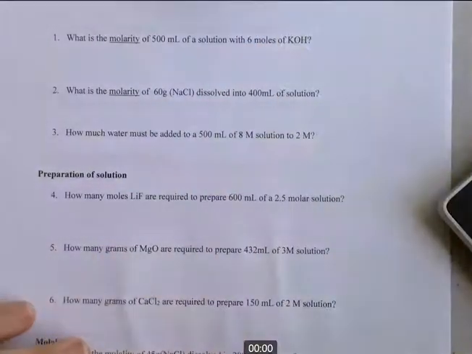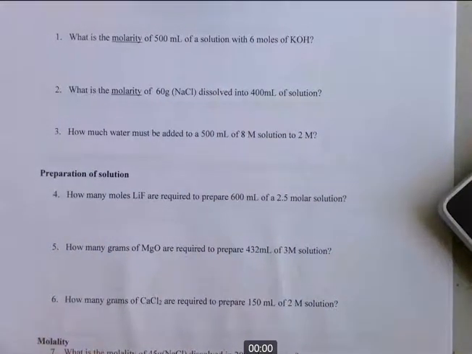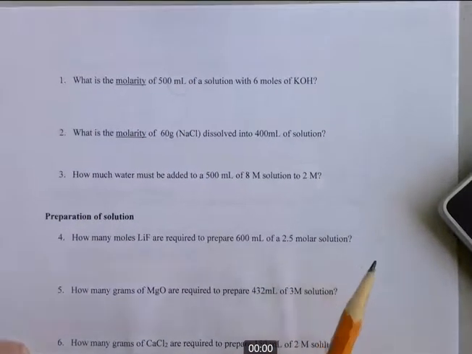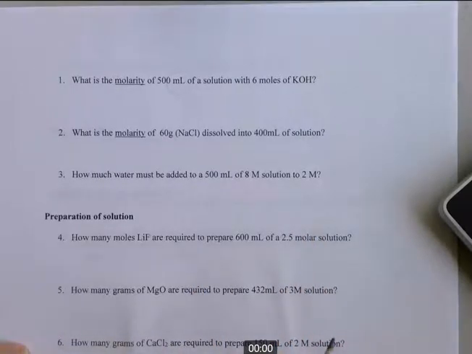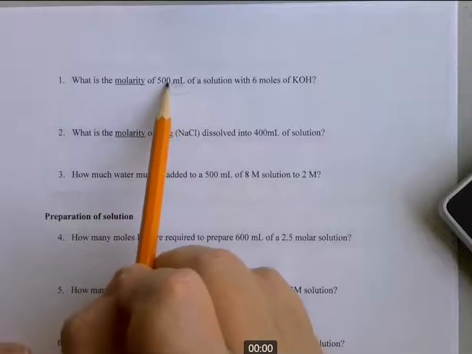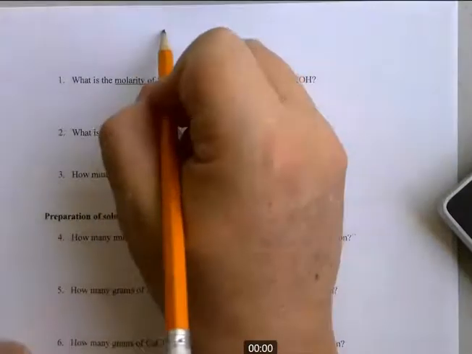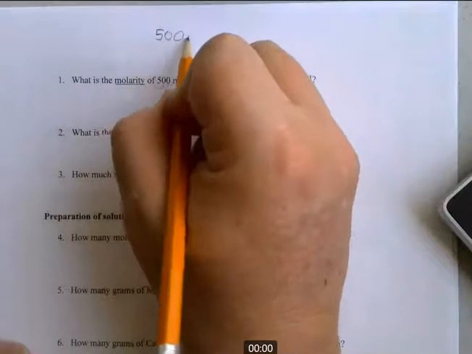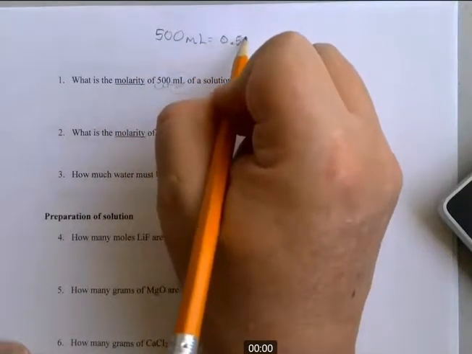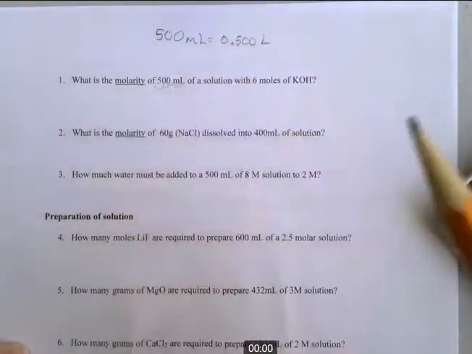Okay. So, molarity, 500 milliliters of solution with 6 moles of KOH. So remember, you always want to convert things to liters. And you should learn to do this just quickly off the top of your head, not have to write out a math equation for it. But anytime you want to go milliliters to liters, you just slide the decimal over 3 places. So 500 milliliters equals 0.5, and you can put the other zeros, liters, okay?